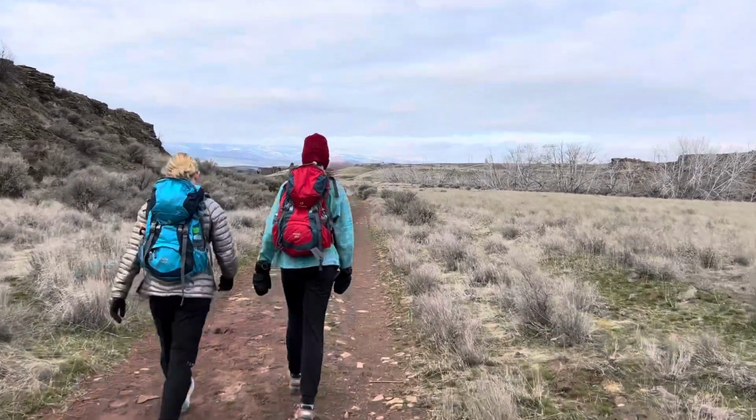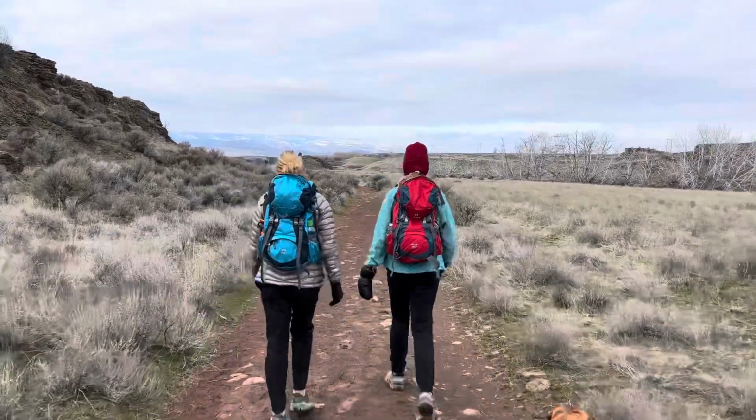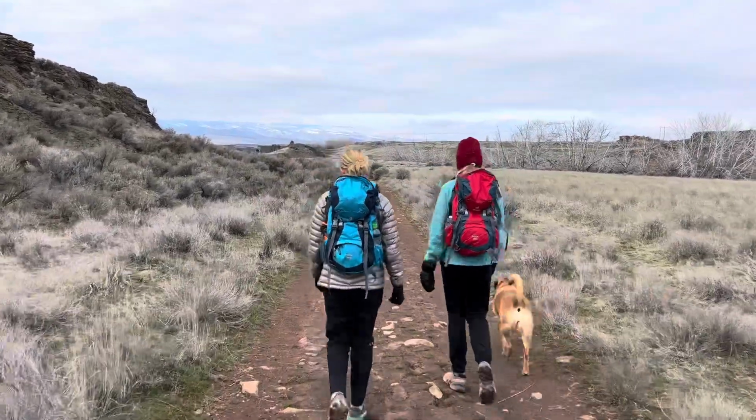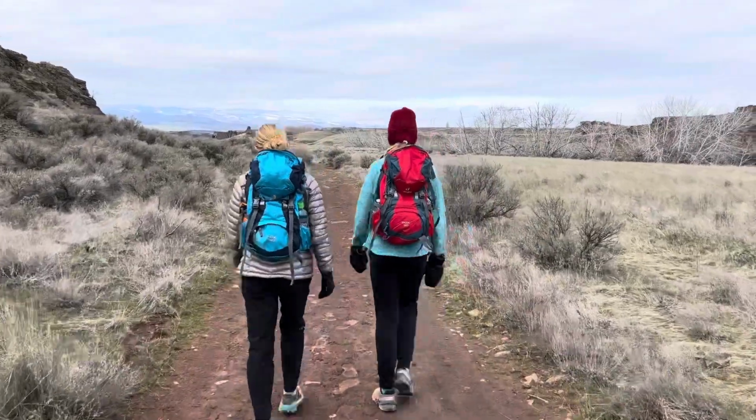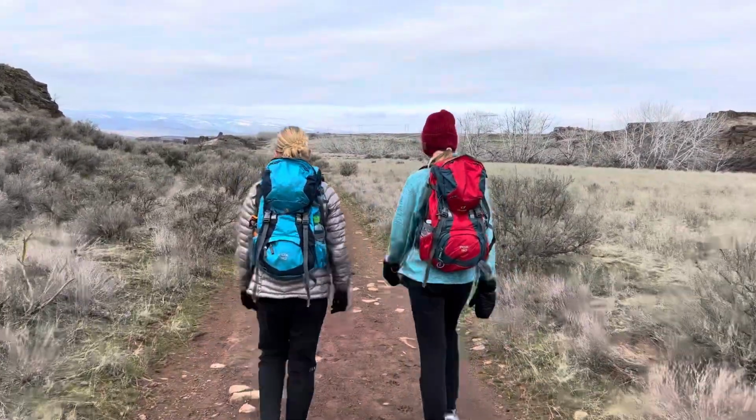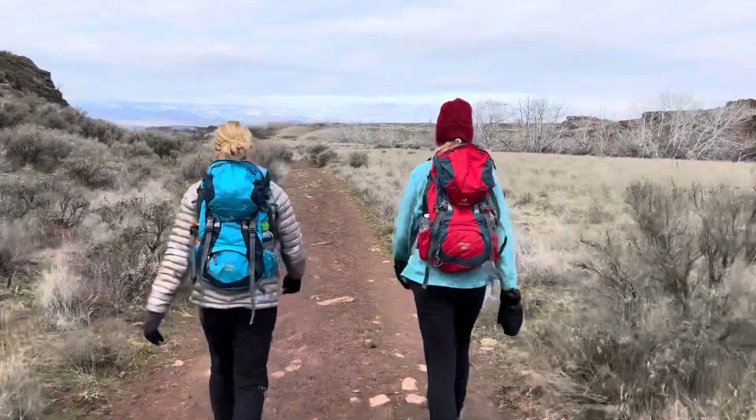You can't drive into any of the trailheads anymore. They have them all gated off. Anyways, today's adventure, Dusty Lake to Ancient Lakes, a loop hike in the Quincy Lakes Wildlife Area.